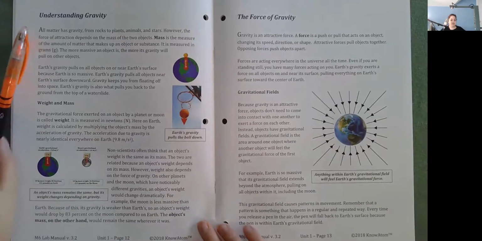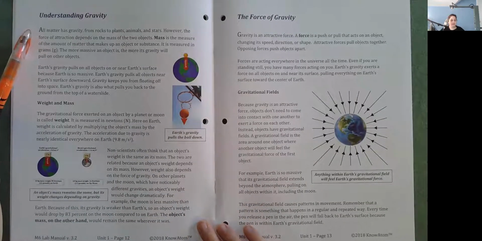Understanding gravity. All matter has gravity, from rocks to plants, animals, and stars. However, the force of attraction depends on the mass of the two objects. Mass is the measure of the amount of matter that makes up an object or substance. It is measured in grams. The more massive an object is, the more its gravity will pull on other objects.